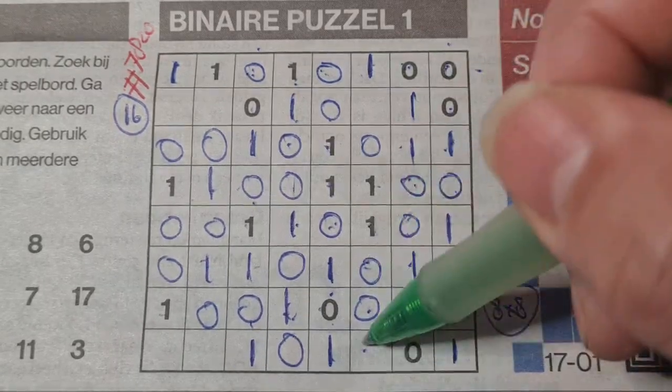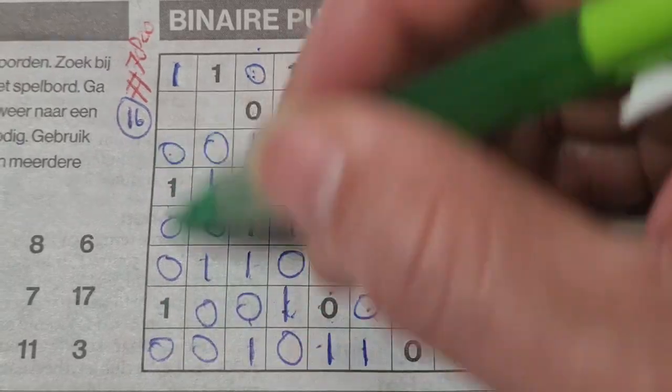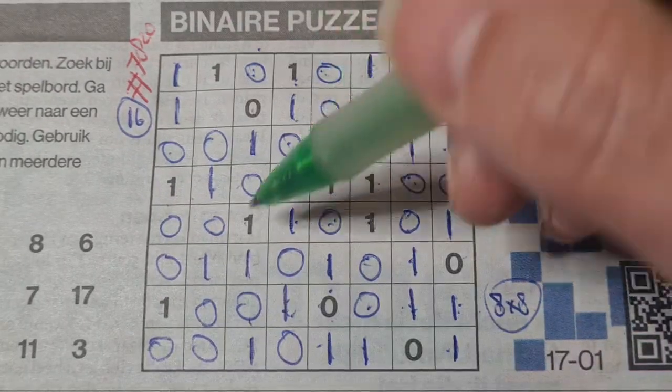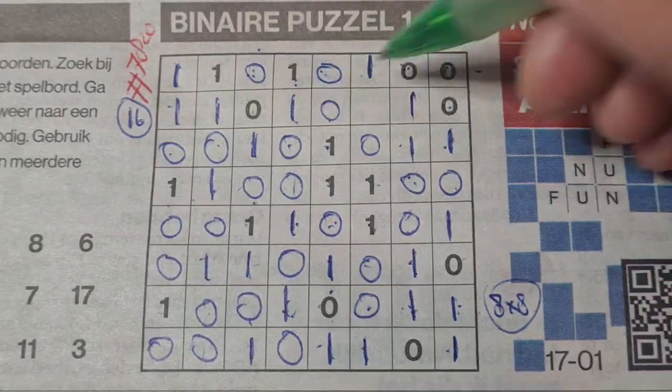Double O, here one, there one. 4 ones we have here, so the rest are O's. 4 O's we have here, so the rest are ones. 4 O's we have here, so the rest are ones. And 4 ones we have here, so the rest are O's.